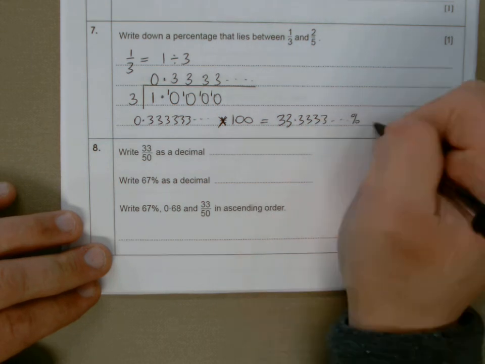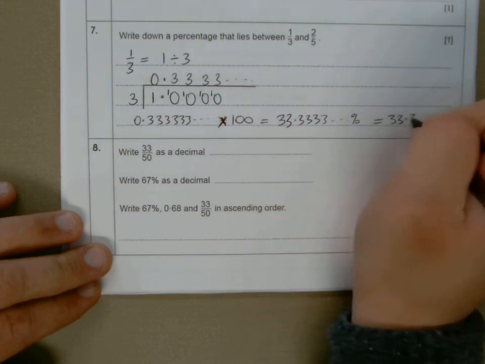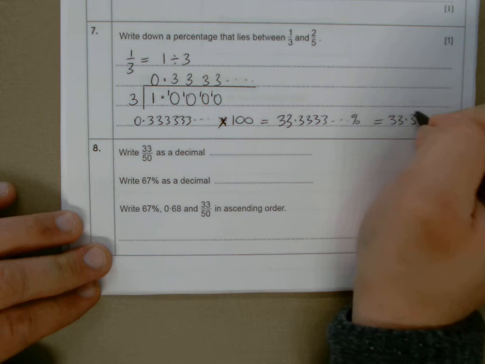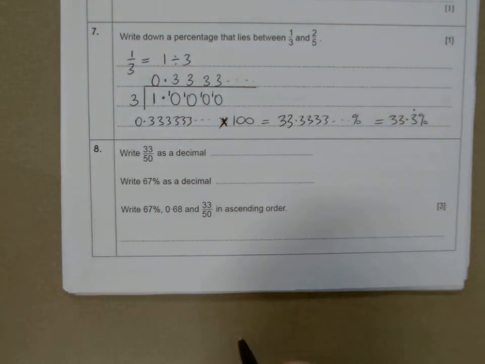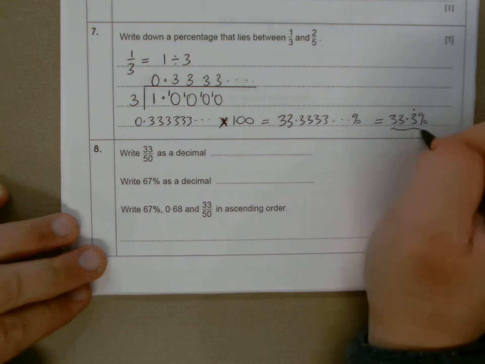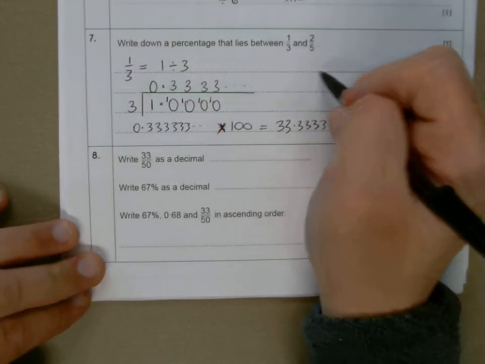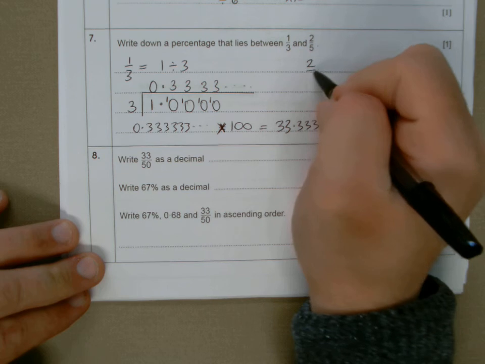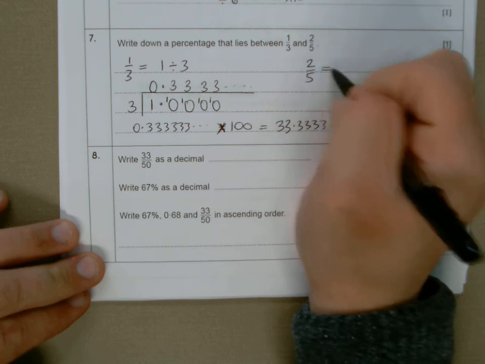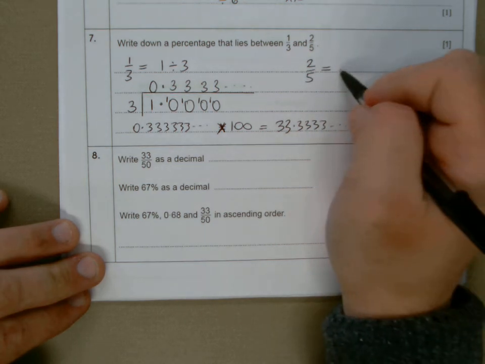And we can actually write that as 33.3% recurring. So we can put a dot above that there. The dot means it just repeats. Now, so I've got what 1/3 is. I've got to do the same then for 2/5. But the good thing about 2/5 is it does go into 100 quite nicely. So I can scale this one up. It'll be a lot easier.